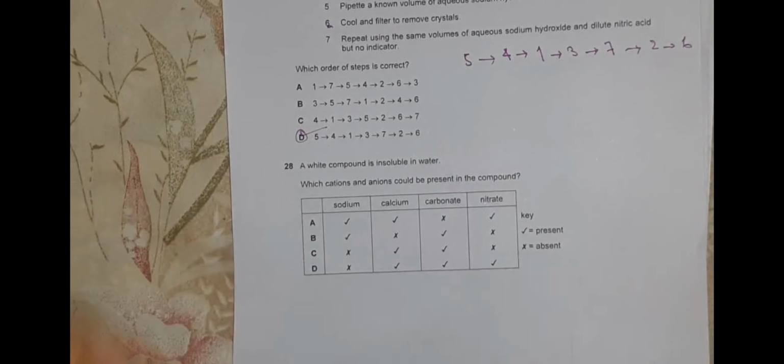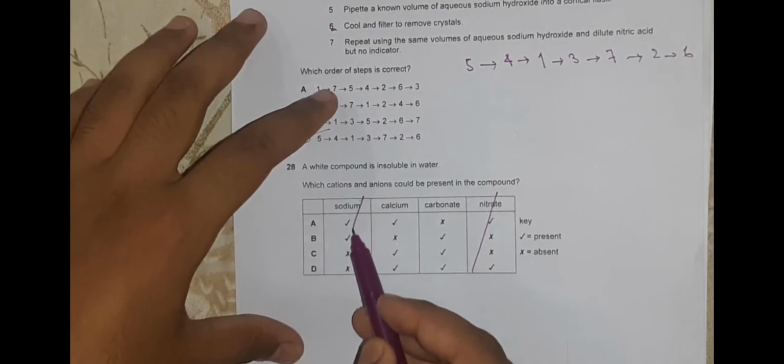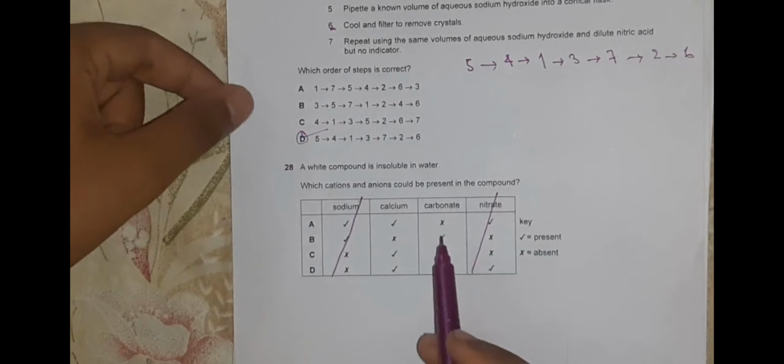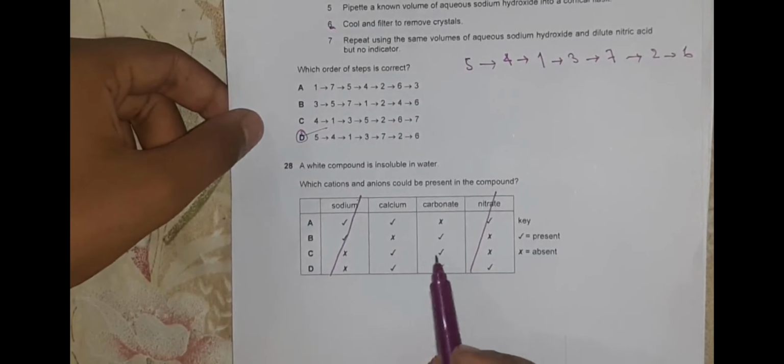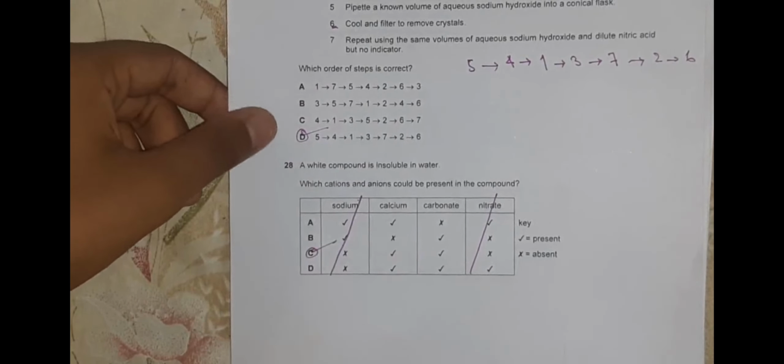So 28. A white compound is insoluble in water. Which cations and anions could be present in the compound? Sodium, calcium, carbonate, and nitrate. So nitrate, the whole column just vanished. So all of the nitrates are soluble, and we have been asked about the insoluble. So carbonates, now all the sodium compounds are soluble. So calcium and carbonate. Calcium carbonate. C is the correct answer.